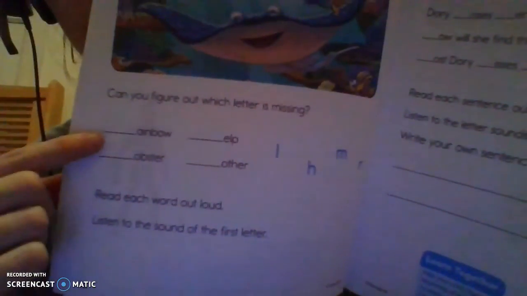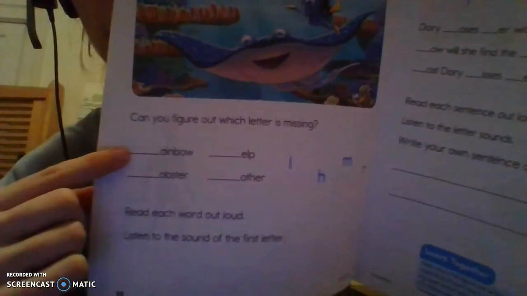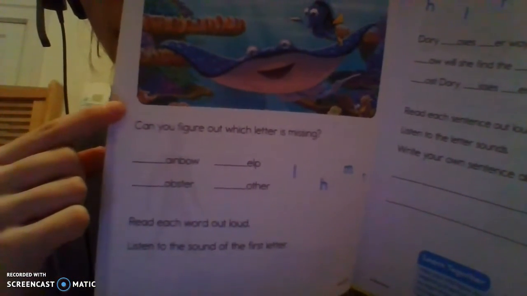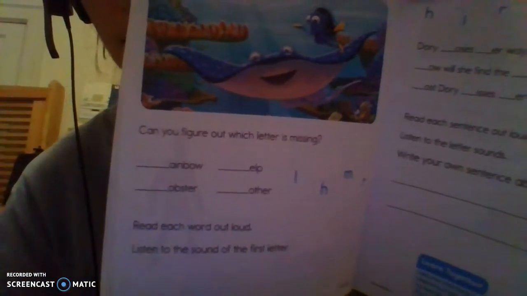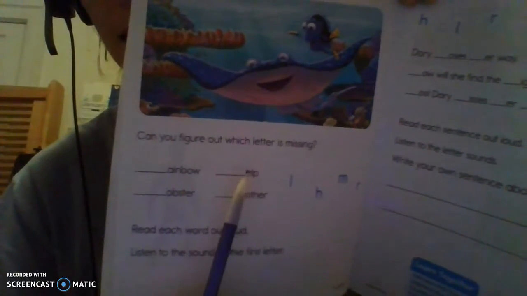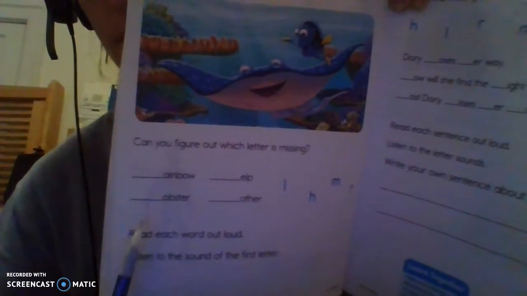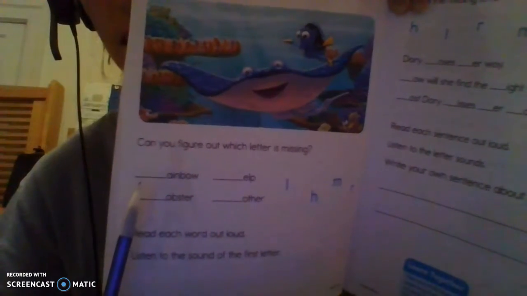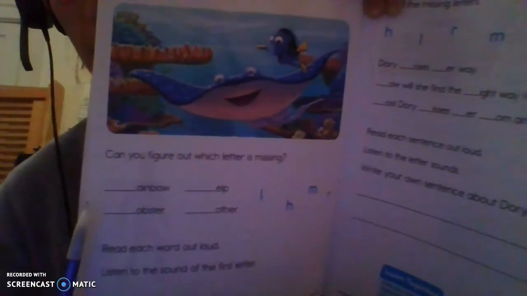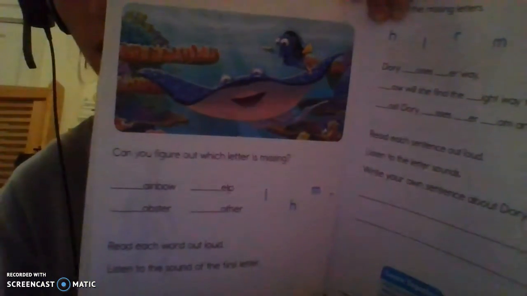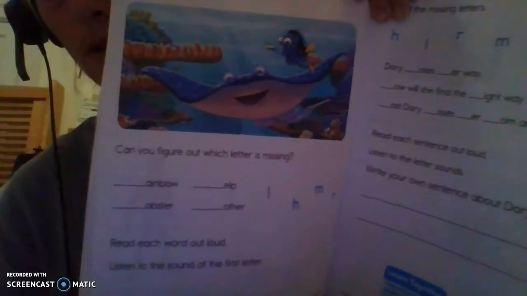The page gives us these words and it says, can you figure out which letter is missing? The line is in the beginning of each word, so that means it's the beginning sound that's missing. Each word is missing its beginning sound.